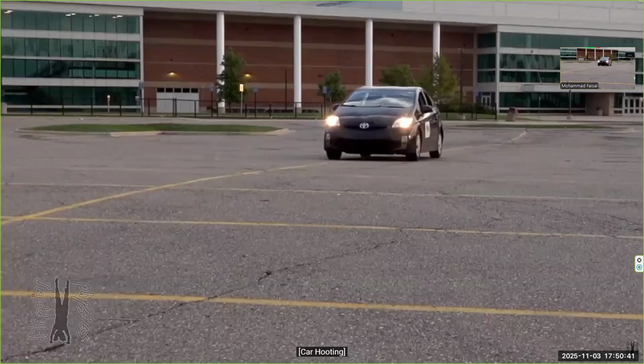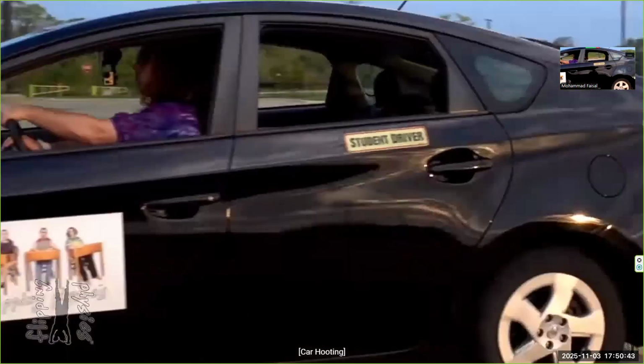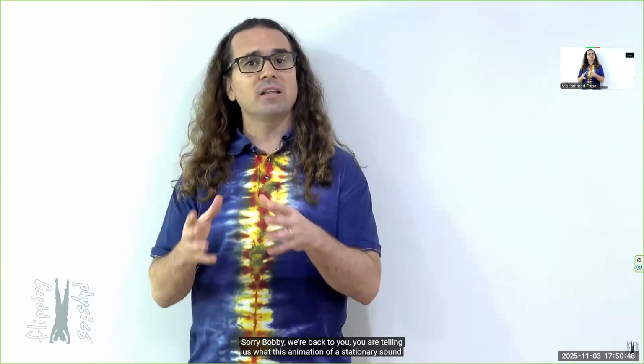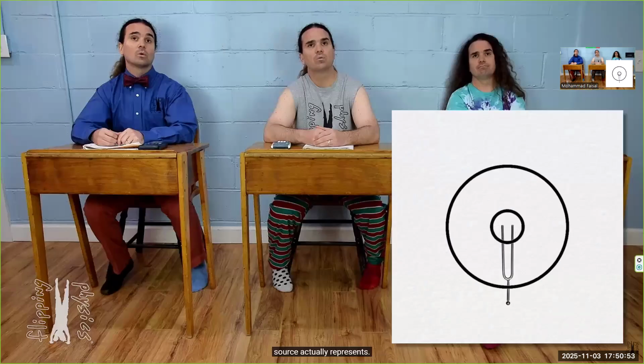It's harder to hear the Doppler effect at 440 hertz rather than the car horn. Can we just stick with the car horn? Okay, we can go back to the car horn. However, the Doppler effect is easier to understand if we refer to a single frequency. So let's keep referring to the demonstration as a single frequency, but use the car horn demonstration. Sorry, Bobby. We're back to you. You are telling us what this animation of a stationary sound source actually represents. Right.